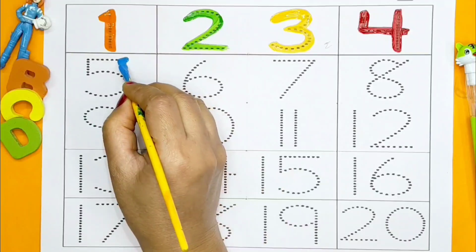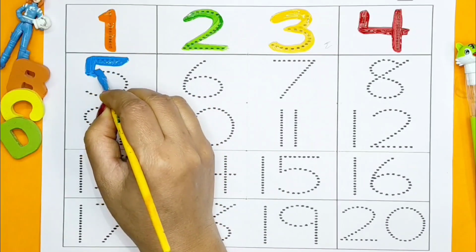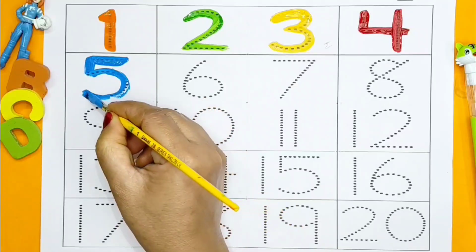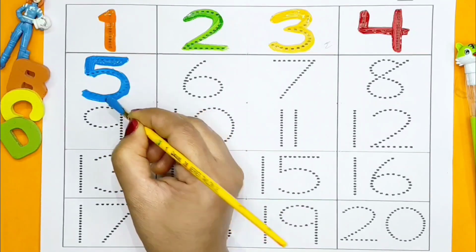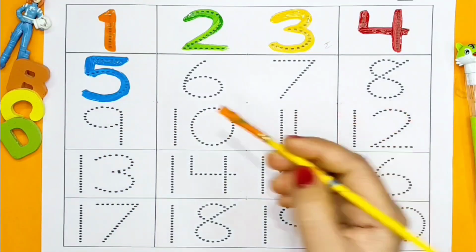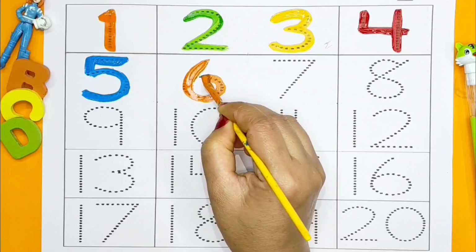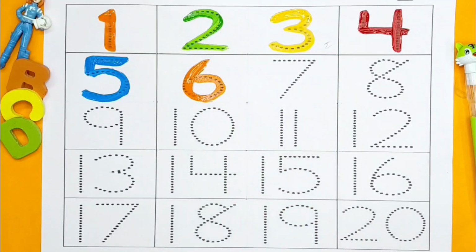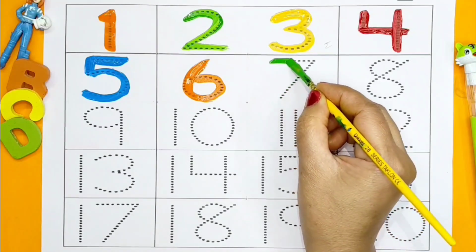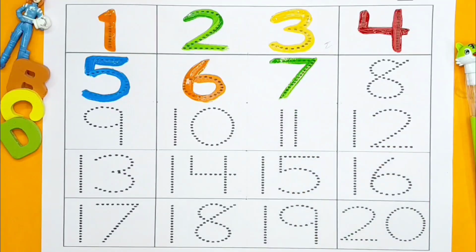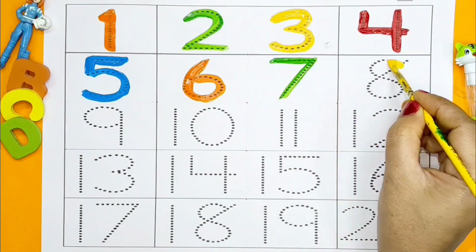Sky blue color. 5. Orange color. 6. Light green color. 7. Yellow color.